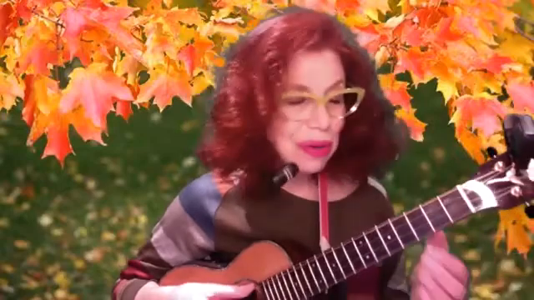Now let's go to the A string. Now this should be easy peasy for you guys, because when we make a good old C chord, what do you think that note is? C. Well, we can find another C on this string. We have to go an octave up, 15th fret.